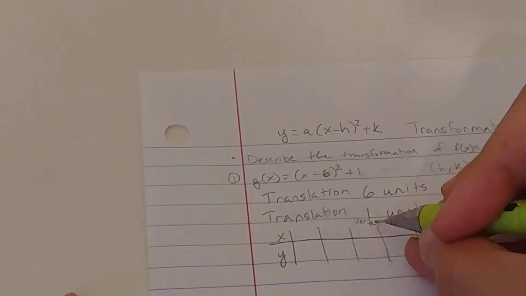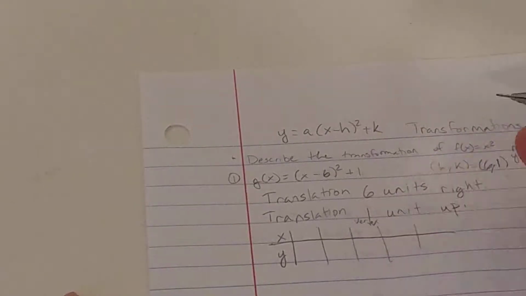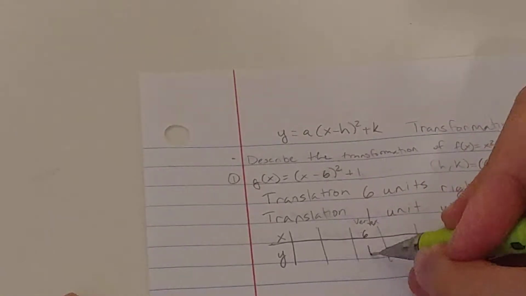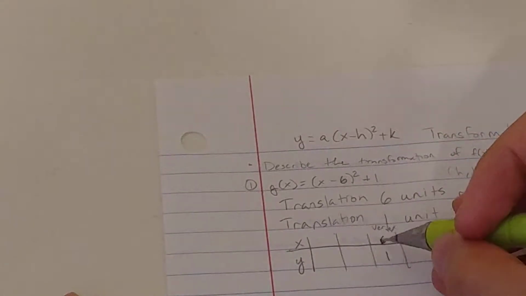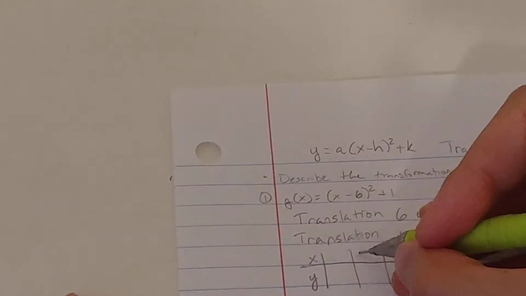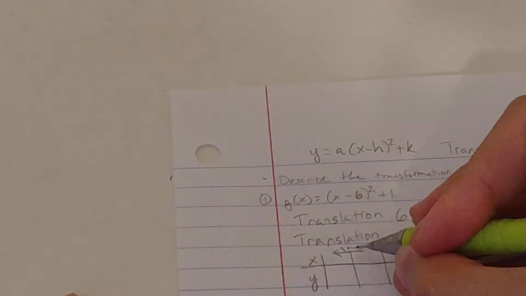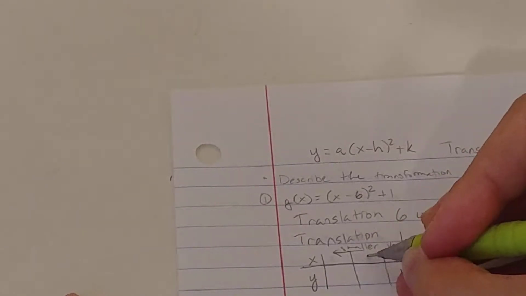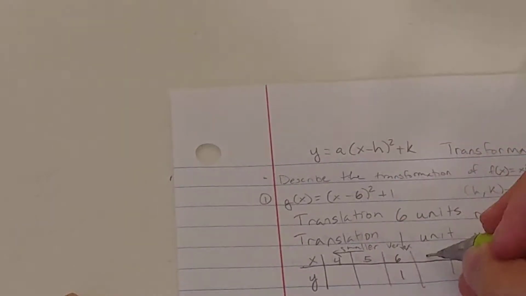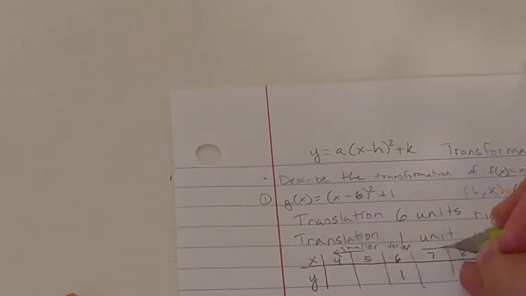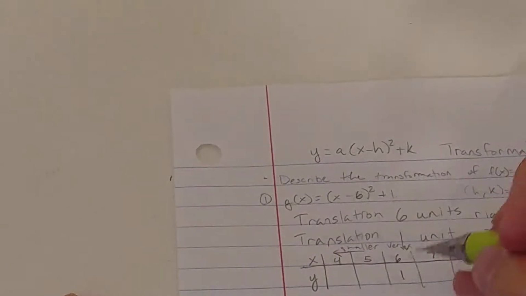The vertex is going to go in the middle. So we have 6, comma, 1. And we need to choose two numbers that are smaller than 6, so we have 5 and 4, and two numbers that are bigger, 7 and 8. All right, so we choose the x values. Now we're going to find the y values.